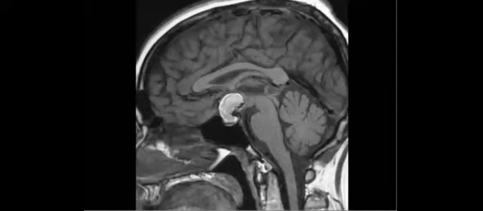So the papillary type comes in old age, right? The papillary type comes in young age, always solid and suprasellar. The adamantinomatous is bimodal, in the pediatric age group and old age, and almost always calcified.